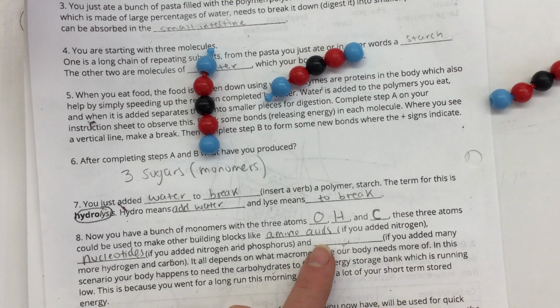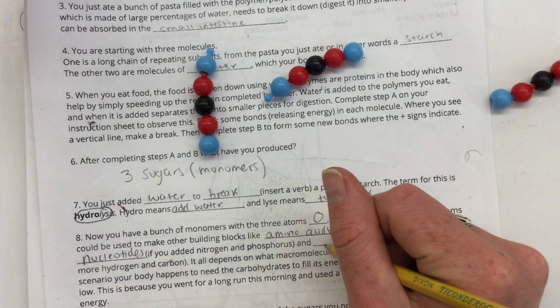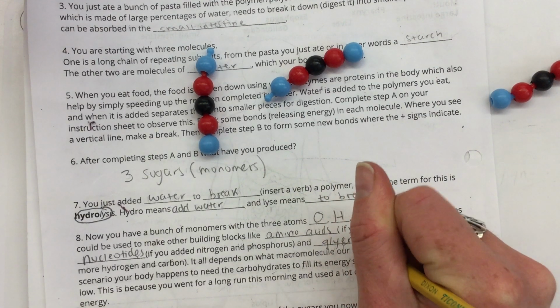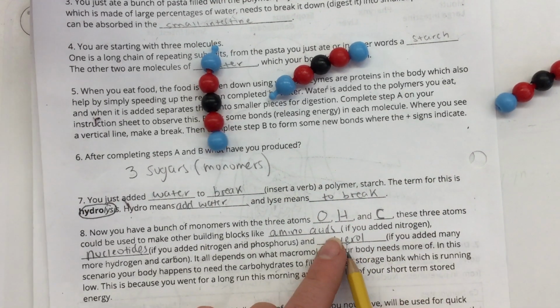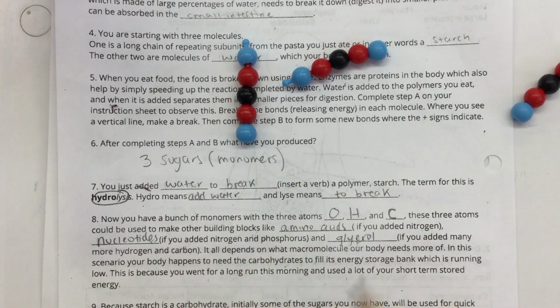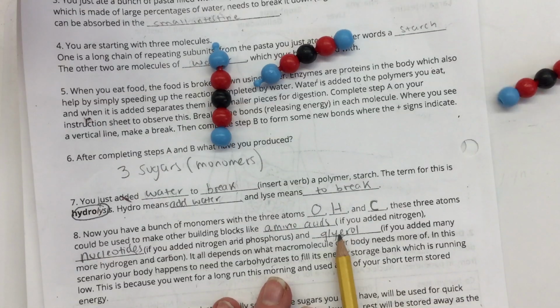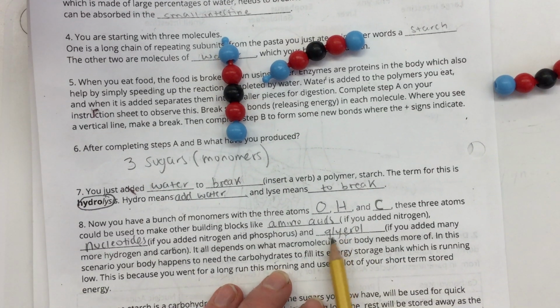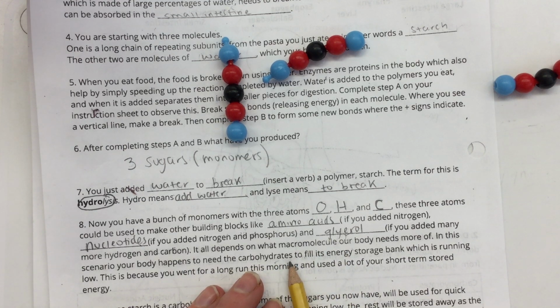Starts with a G. Glycerol. Yeah. So again, you don't have to know those names, but I just want you to see we can make the other building blocks. That's the main idea here. We can make the other building blocks if we add some stuff to it. Glycerol, yeah.